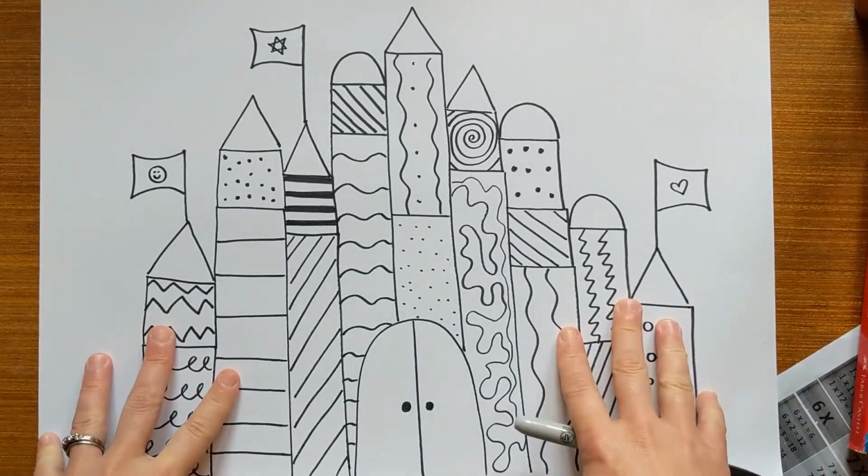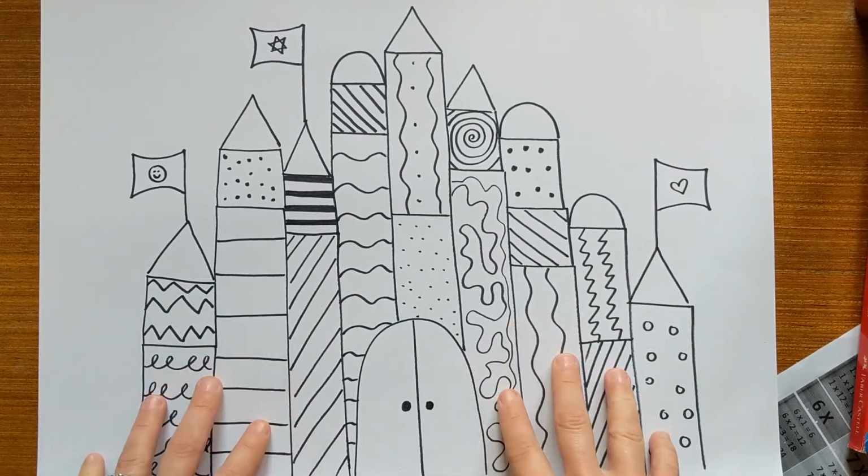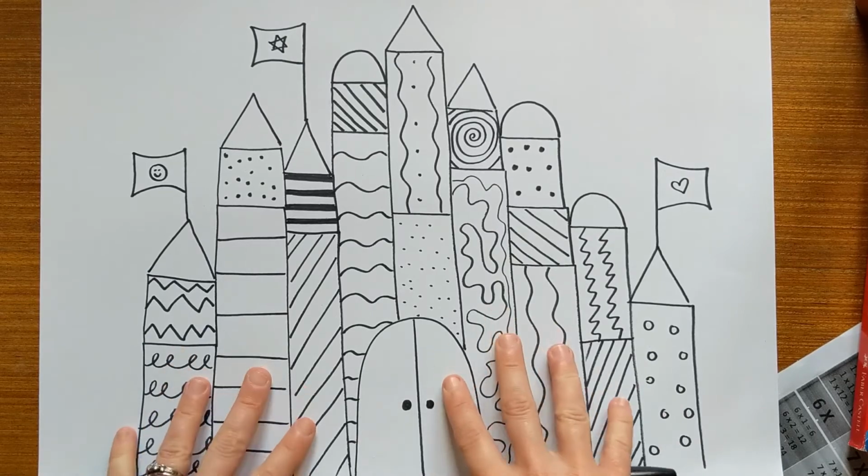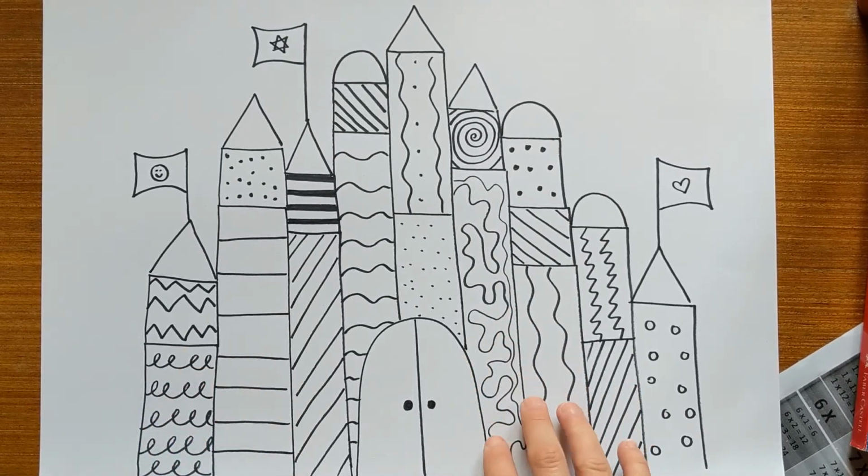And now I want you to add colour. Now Mary's work is so beautiful and bright, her castles, so let's start adding colour and be nice, neat and bright.